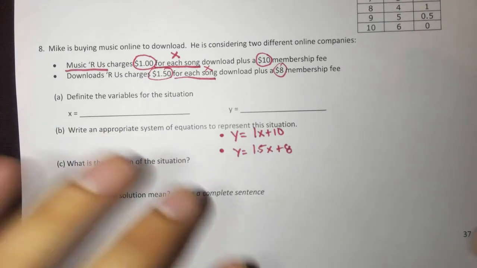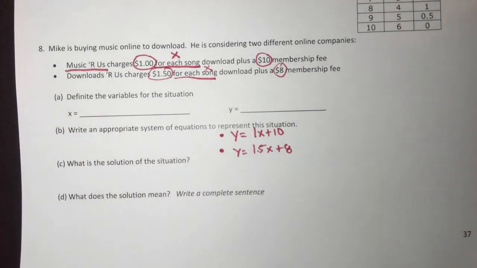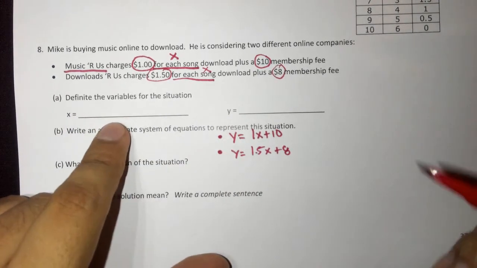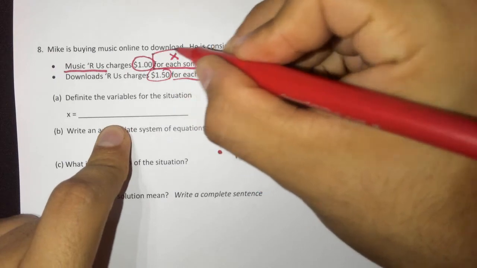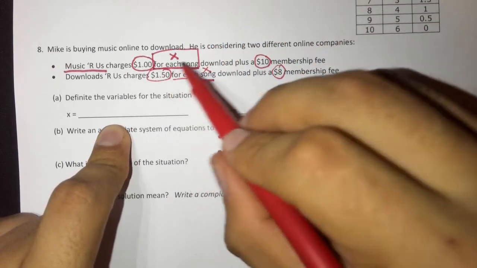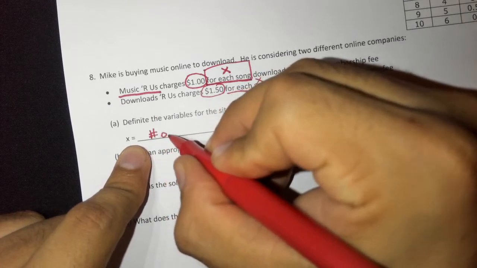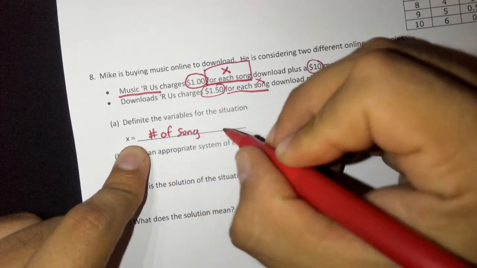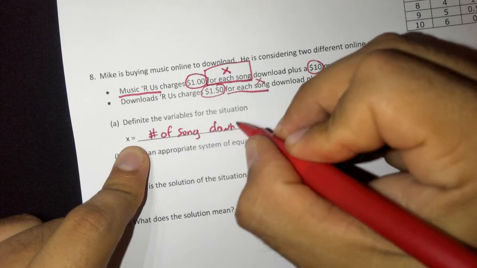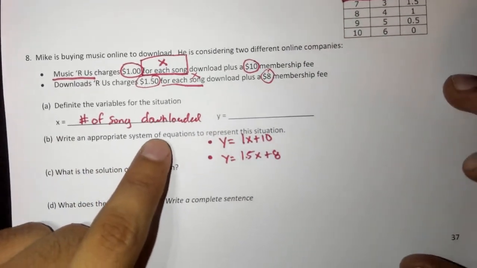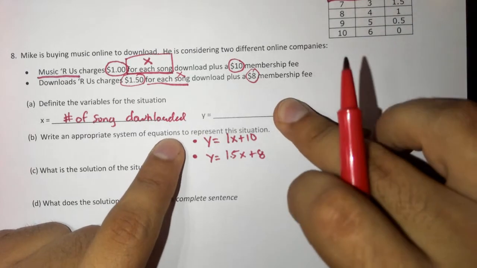Now from here I can try to piece this together, try to figure out what x would represent, what y would represent. So I already know what x represents because of this. It says for each song, so x represents the number of songs downloaded. And then my y.